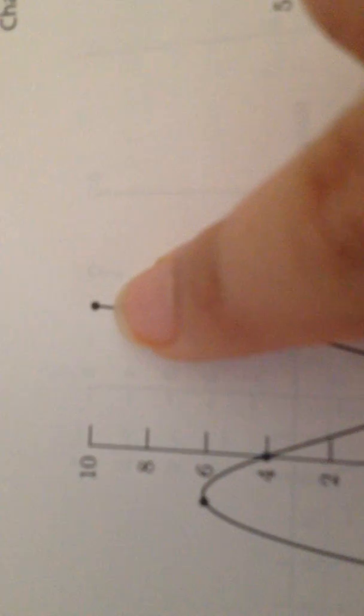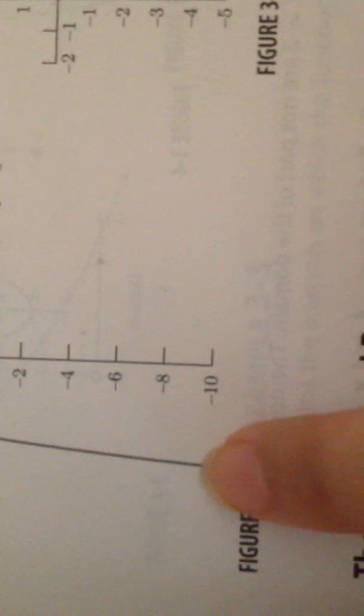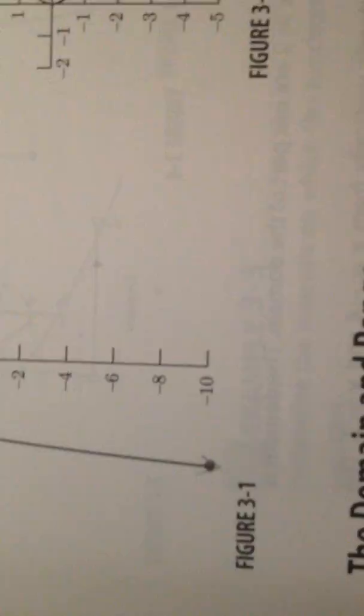right here, this graph up here. See how this one is a dot? It means it includes the 3. This one, let's say it's an arrow. That means you'll use parentheses this way. So then it'll be negative infinity.